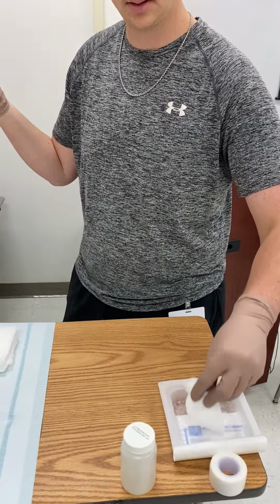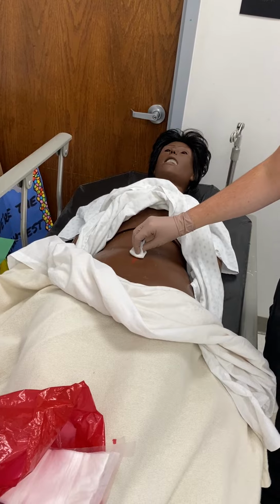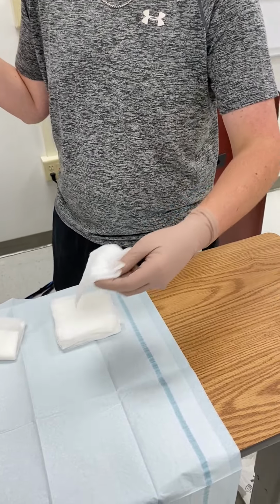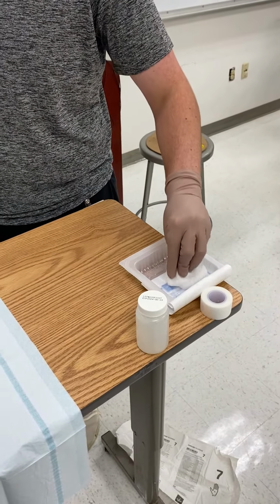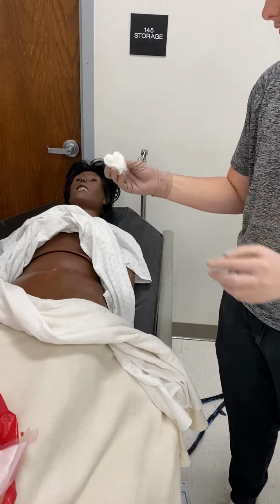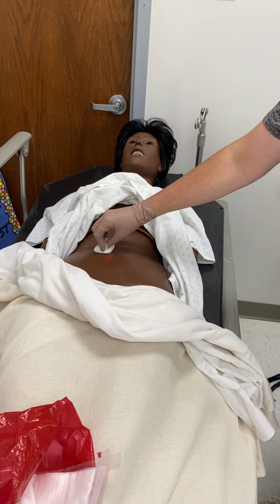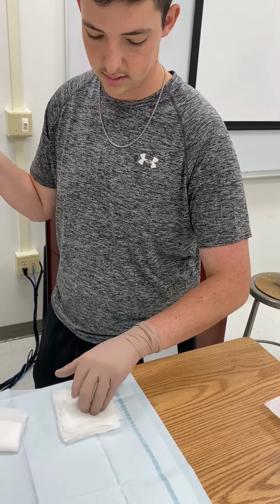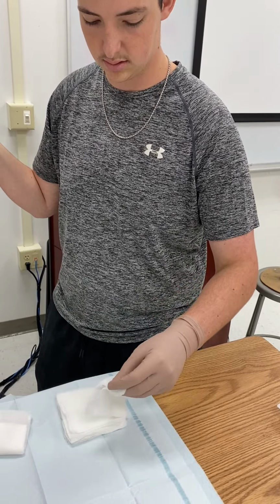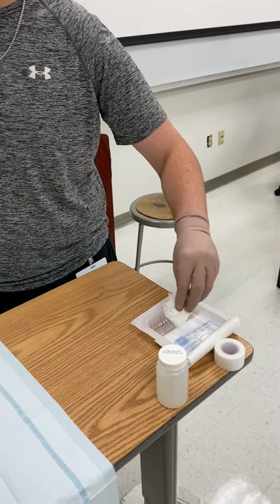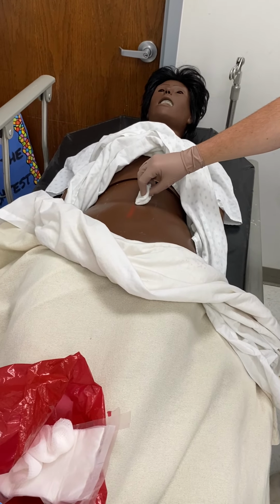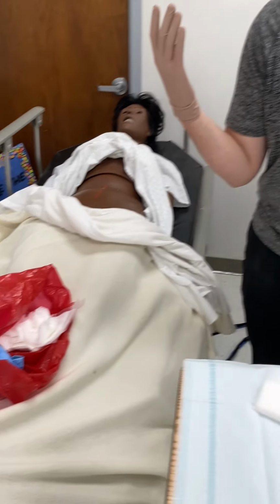Dab it in, transfer it. Starting with the cleanest. Okay, put it away. To the next. Dab. And I'll go to the right side. Down. Finally, the left side. All right, now we'll be drying.